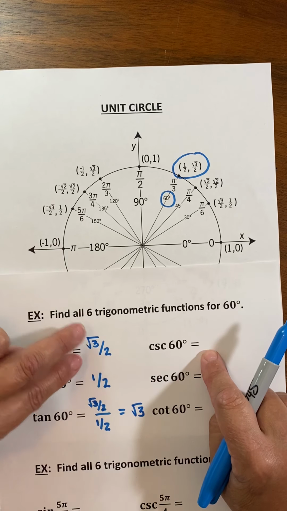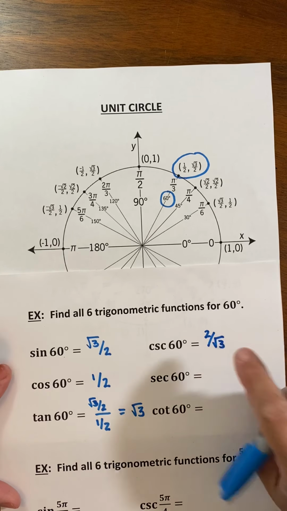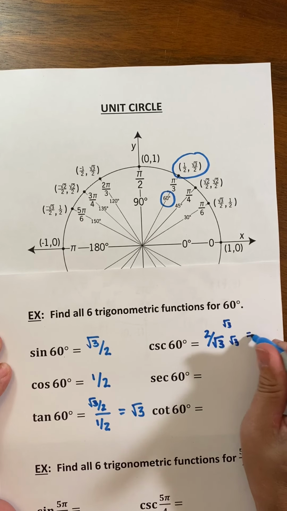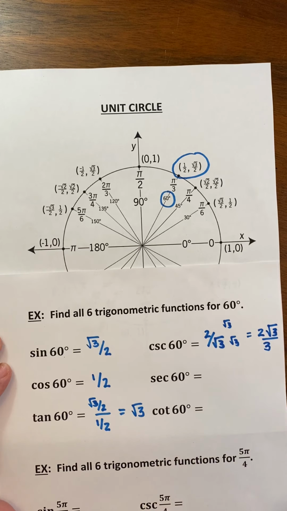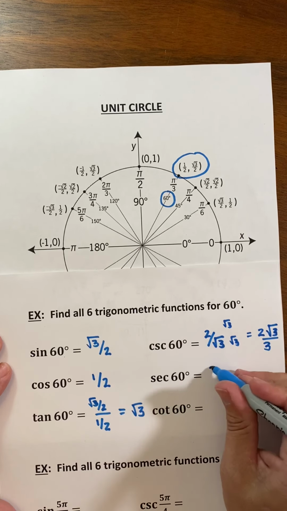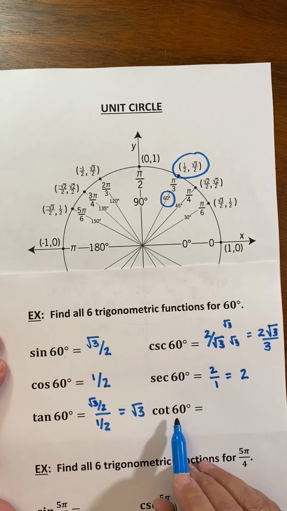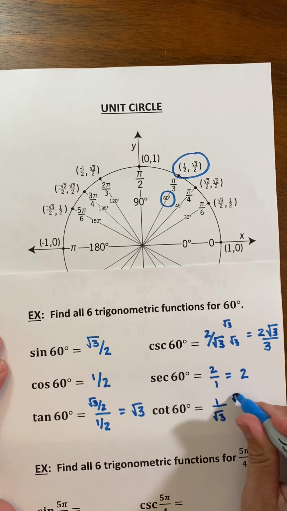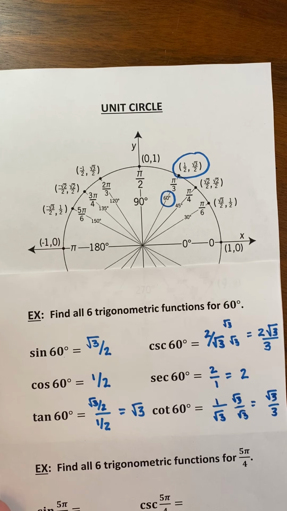The cosecant is just the reciprocal of the sine, so we can just take the sine and flip it over. But remember, we never leave radicals in the denominator, so we're going to rationalize this by multiplying the top and the bottom by the square root of 3. So the cosecant of 60 degrees is 2 square root of 3 over 3. The secant is just 2 over 1, but we always write just 2, because 2 divided by 1 is just 2. And the cotangent is the reciprocal of this. It'd be 1 over the square root of 3, and then we rationalize it, and we get the square root of 3 over 3. There we go. There are our 6 trig functions.